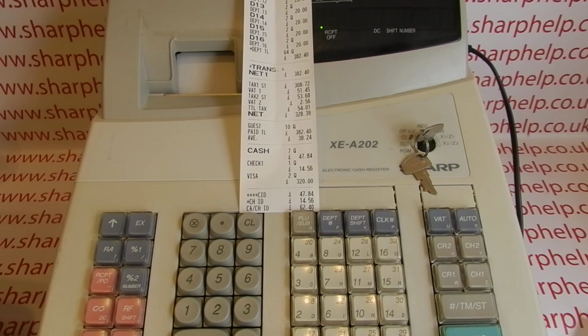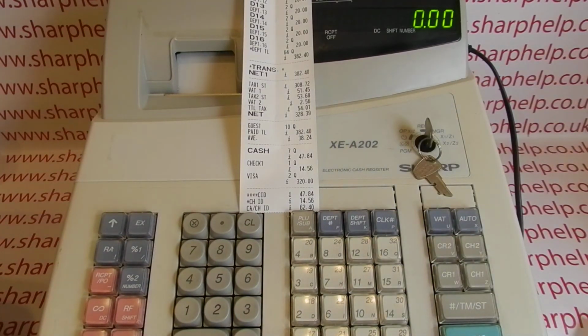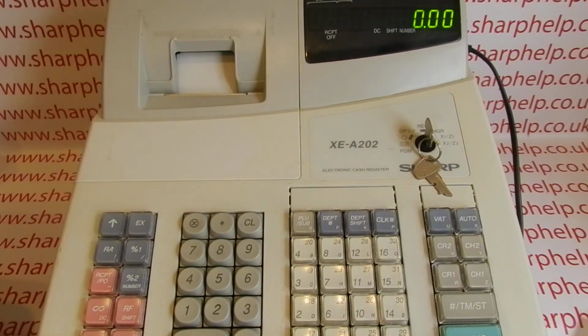But effectively that's how to do an X report, what the X report means, and then also the crucial thing is whenever you've done any report, turn the key back to the reg mode, so you're avoiding the chance of causing yourself or a colleague problems later on.